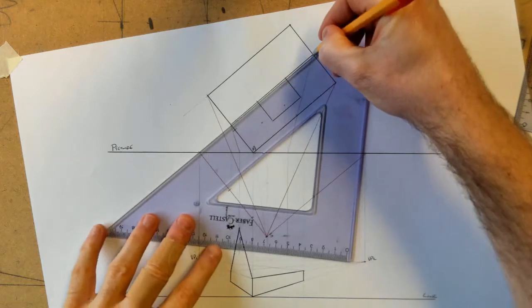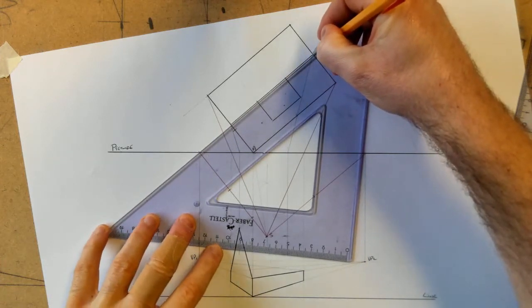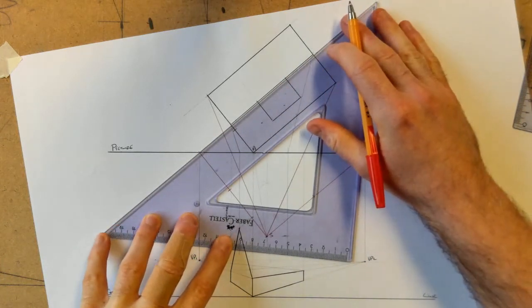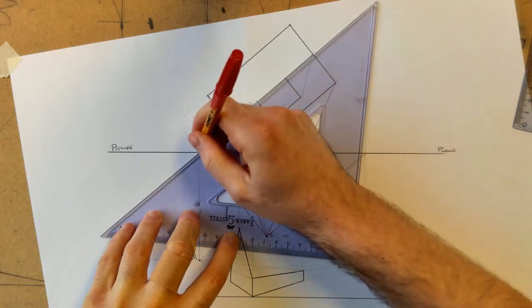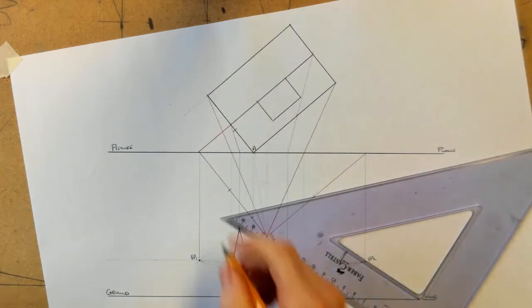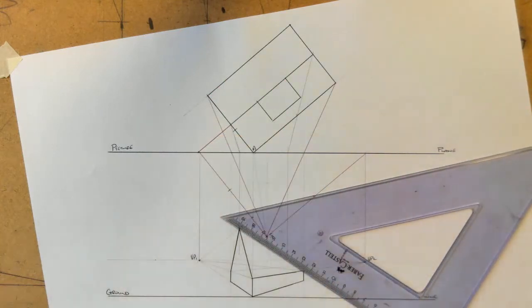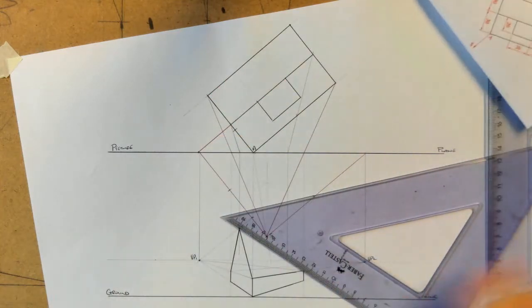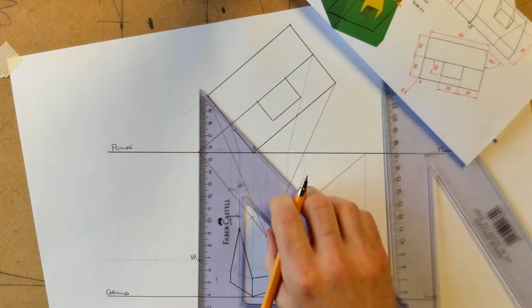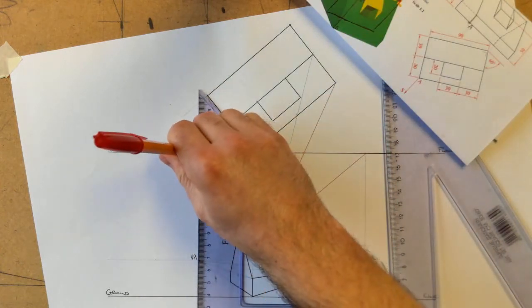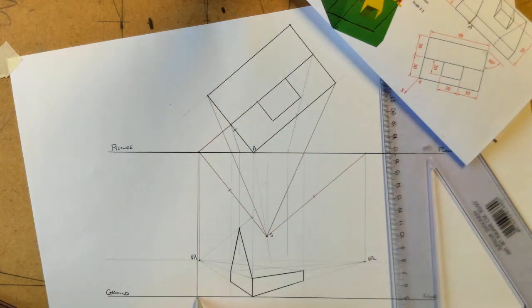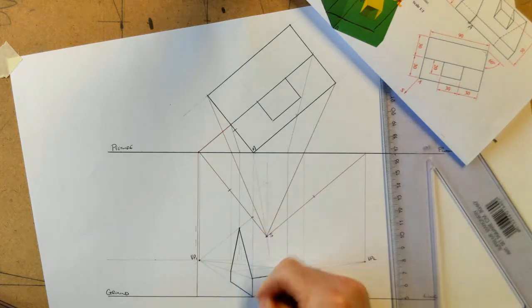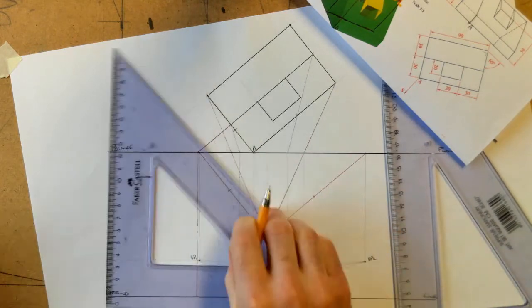I'm going to put this in red now, because it's a very important point. That plane, we see it as a line right here. I'm going to extend that plane down to my picture plane. And it's hitting right at this point there. Where that hits the picture plane, I'm going to now drop it down to my ground line. And it hits it right here. From here, like we did over here, we can measure up the height of it, which is going to be at 65 millimeters.